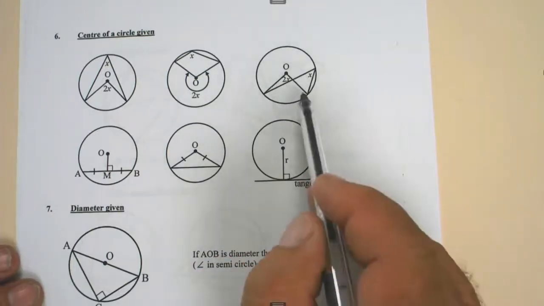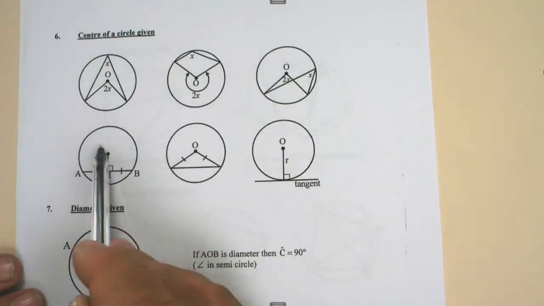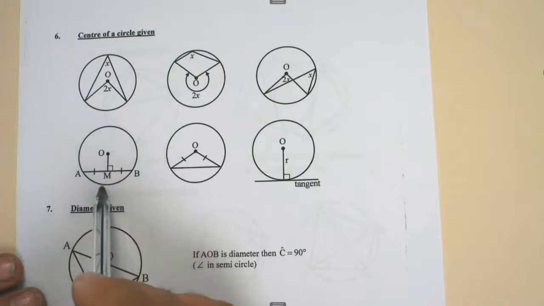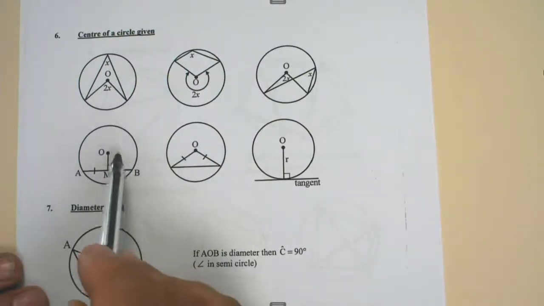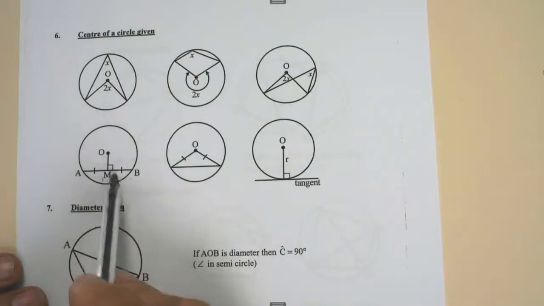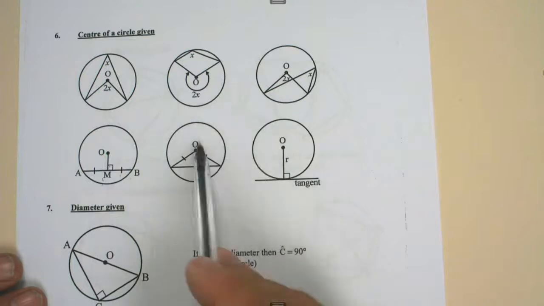The other theorem that we can make use of, if they say O is the center of the circle, then we know a line drawn from the center of the circle perpendicular to the chord bisects the chord. Or a line drawn from the center of the circle to the midpoint of the chord is perpendicular to the chord. If they say that O is the center of the circle, then we can look for equal radii.